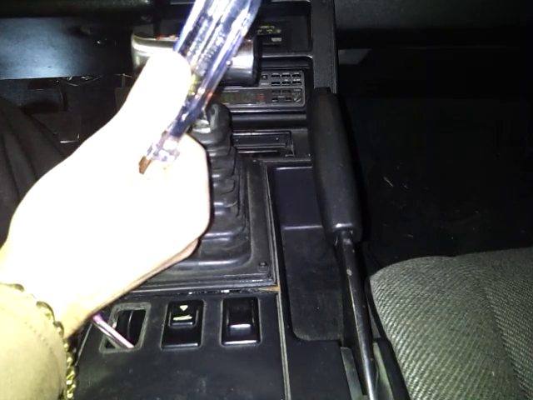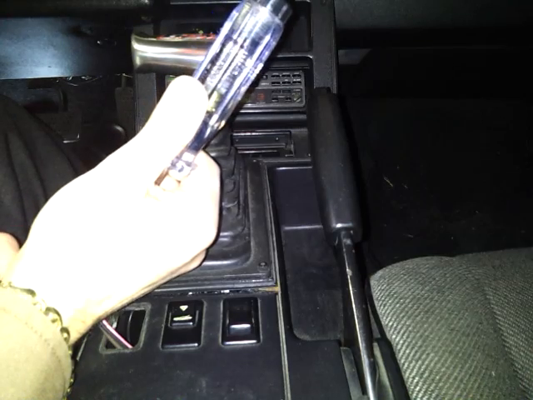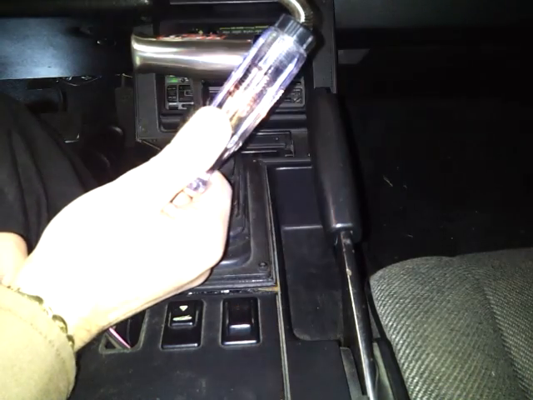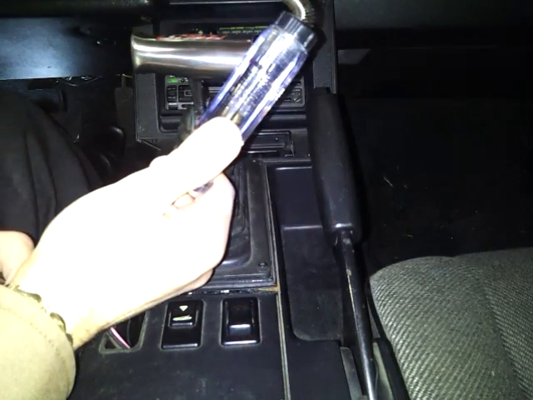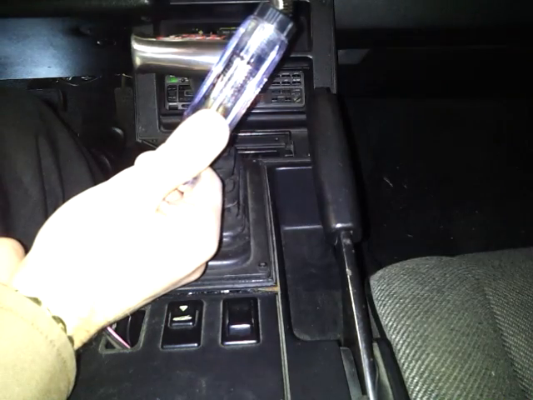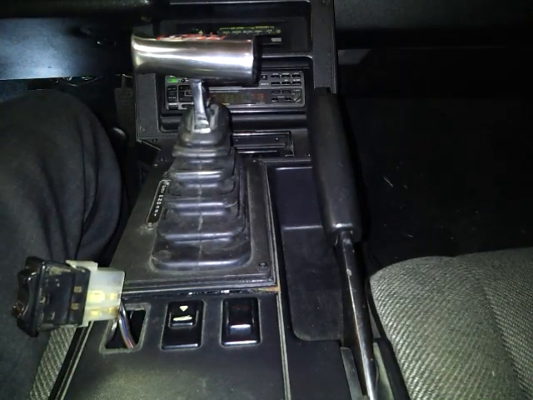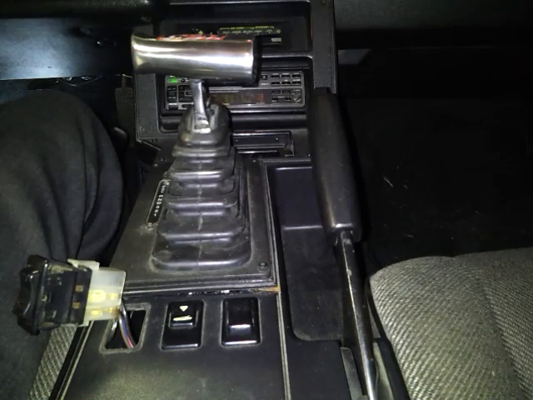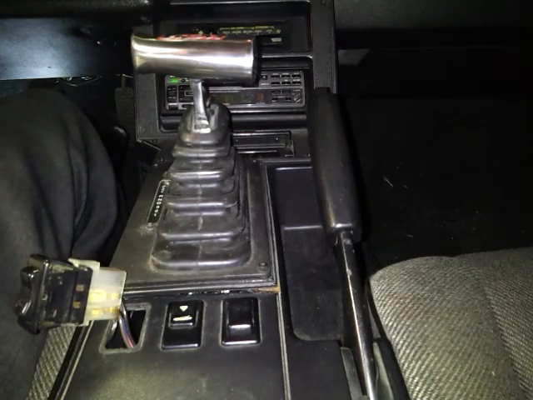Hold on a second. There you go. Dark blue wire. I'll show you right now what I just did there. Dark blue wire. Hold on a second.